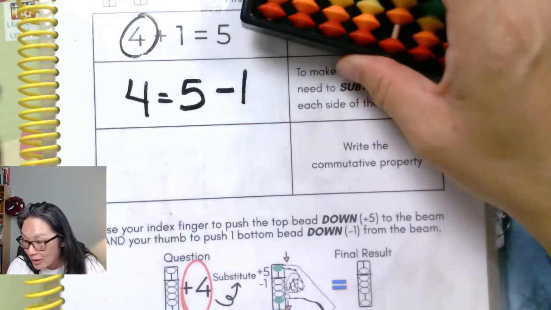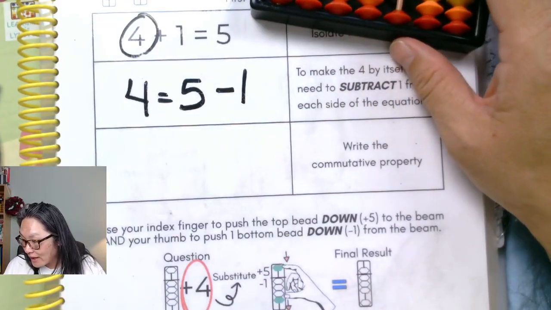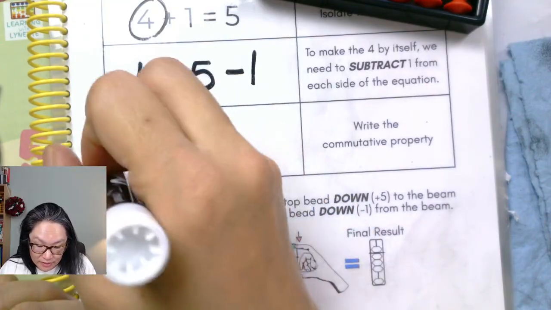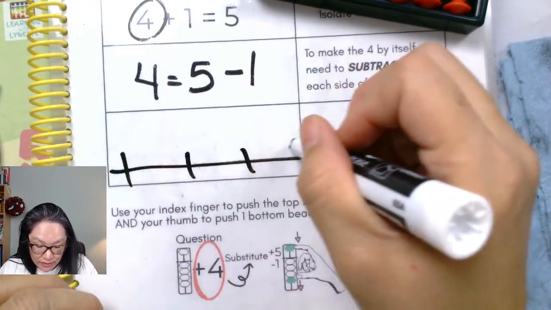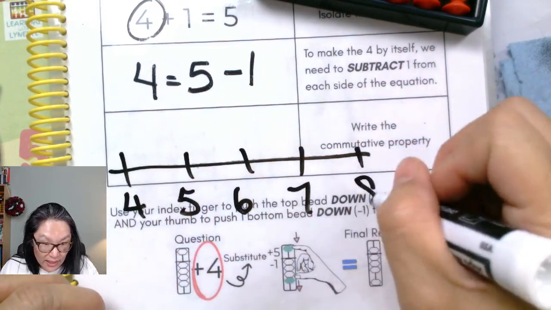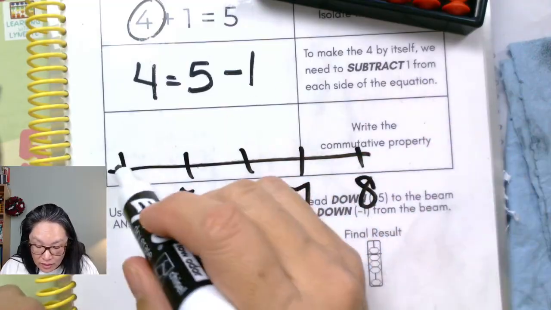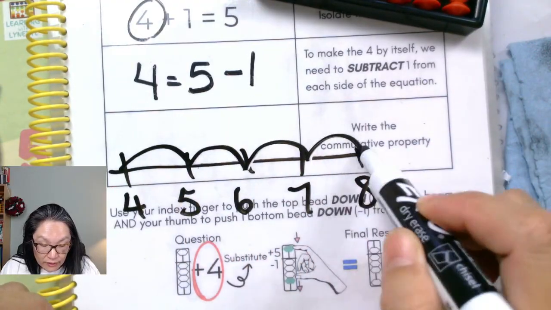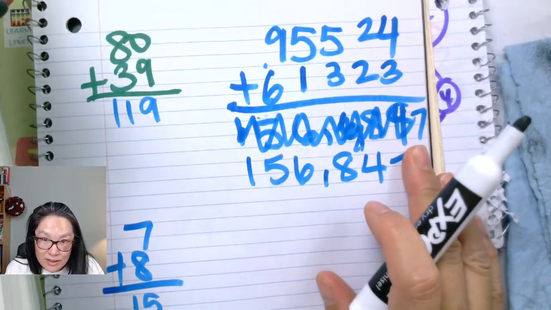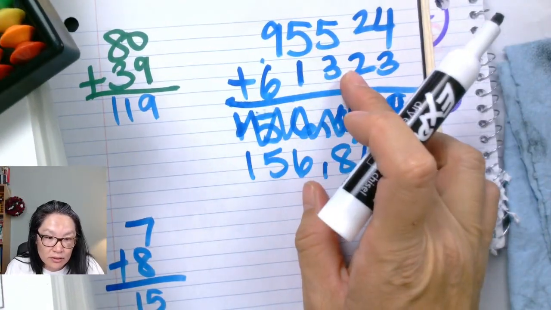We could do number lines. That's fine too. So how do you do number lines? Well, number lines is like this. 1, 2, 3, 4. 4, 5, 6, 7, 8. You could do that, but it's not scalable now, is it? Because when we start talking about big numbers like this, you want to do a number line? Go right ahead.